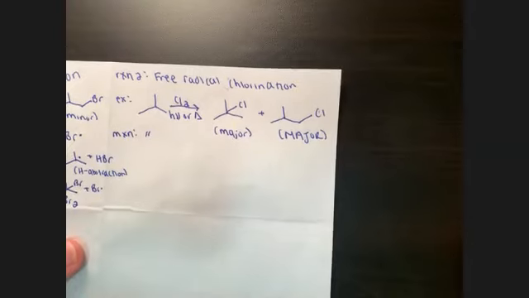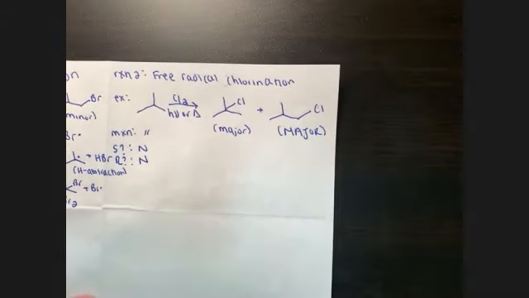Okay, so in terms of mechanism, I'm just going to say it's the same exact thing, just all of the protons are now susceptible to being removed. Is there stereospecific things to worry about here? No, not really. And is there regiochemical things to worry about here? Well, no, because there's no one major product over the other.